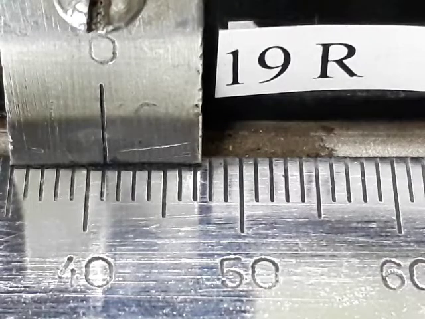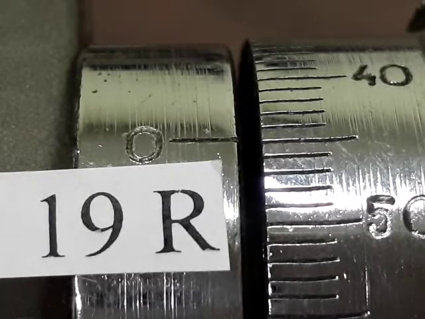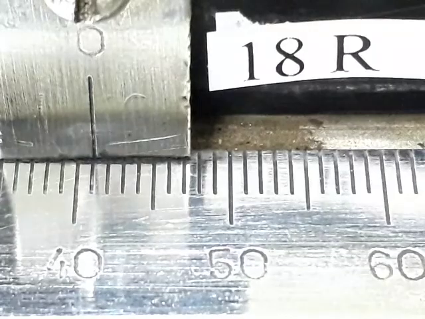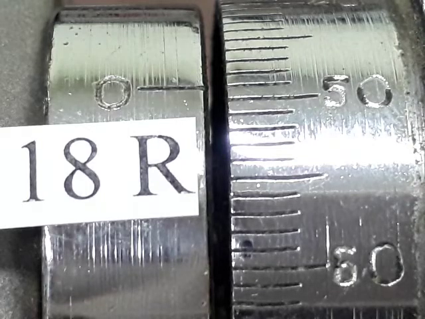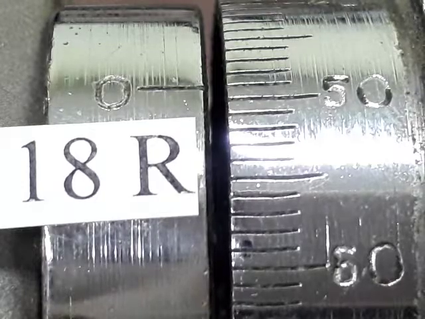For 19th ring, the MSR reading is 41 mm and the circular scale is aligned with 45 of its mark. Thus, the total reading is 41.45 mm. Now, we are moving towards 18th ring and we are getting the position on crosshair over here. For 18th ring, the MSR value is 41 mm and the circular scale is aligning with 49th of its mark. Hence the total reading is 41.49 millimeter.